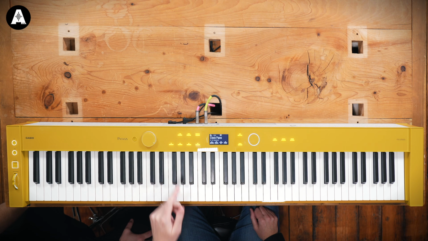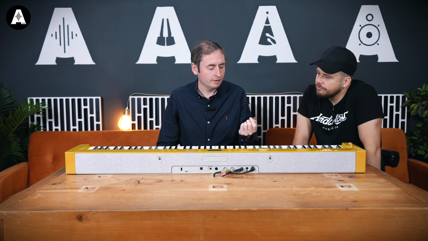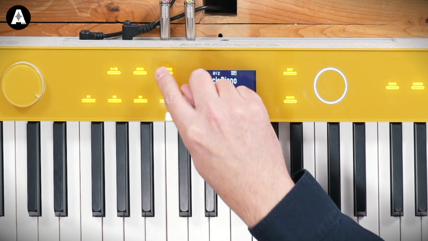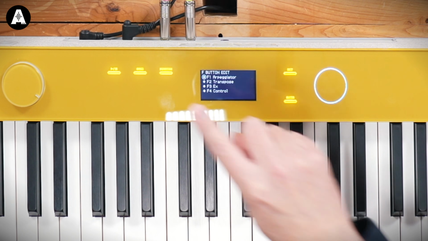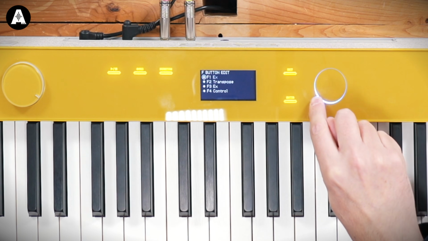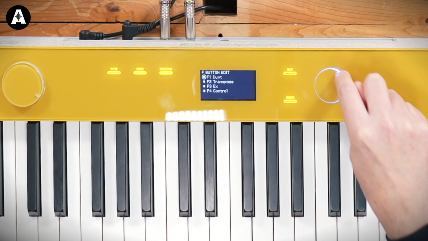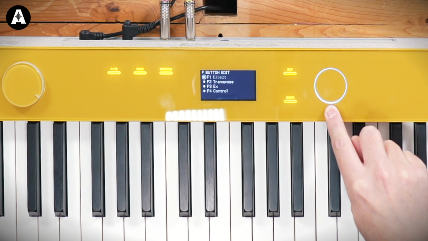So earlier on I was using it to do arpeggiator, but if you want to, you can maybe swap the arpeggiator for another function. So just hold down the function button, press the F1 key, and then you can go through all the different functions on the keyboard and actually do something else with it. So it basically means you don't have to always go through the menus.